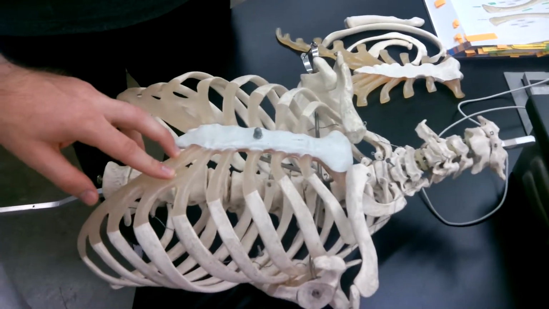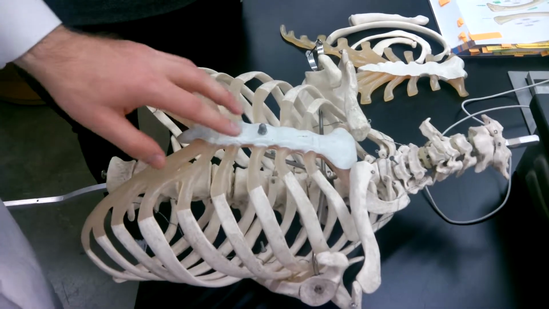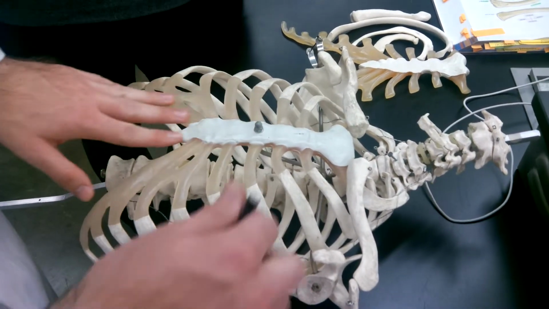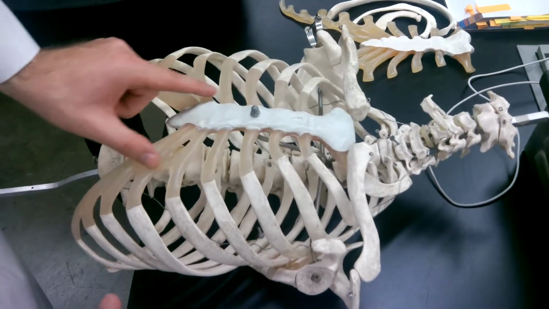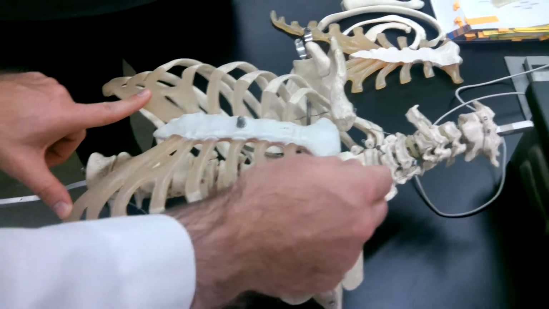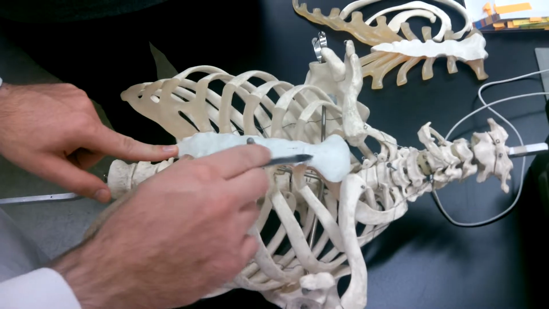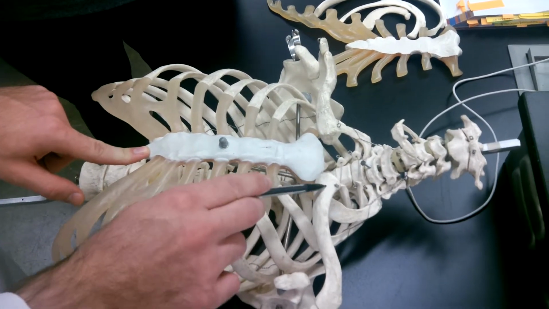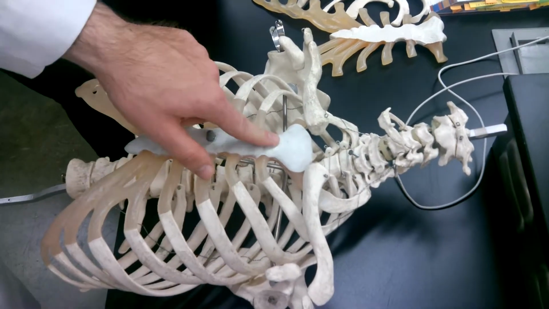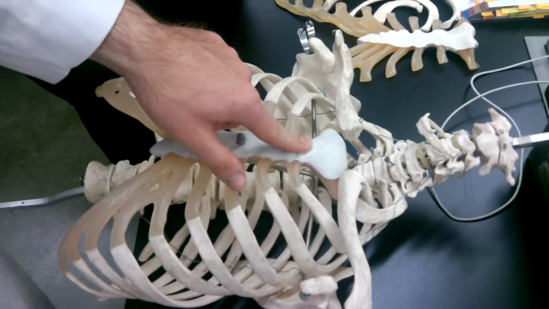Recording. We are on page 212 in the textbook, and on 212 we have our rib cage. At our rib cage here we have our costal cartilages, and we have our ribs. Right here in the middle is going to be our sternum, and then connecting here will be our clavicle. Alright, so let's go ahead and start on the sternum since we have it up.